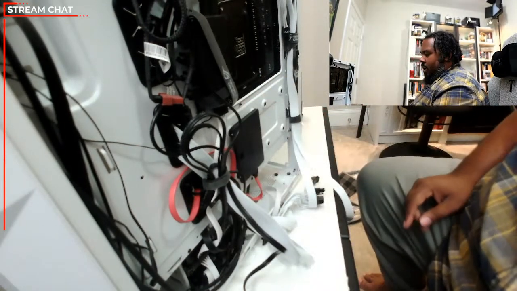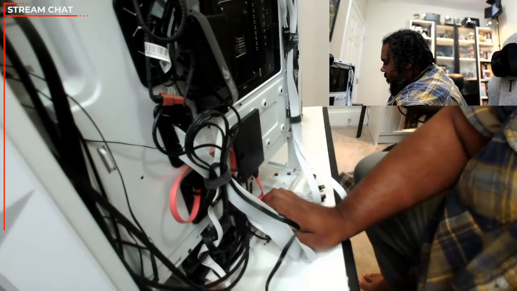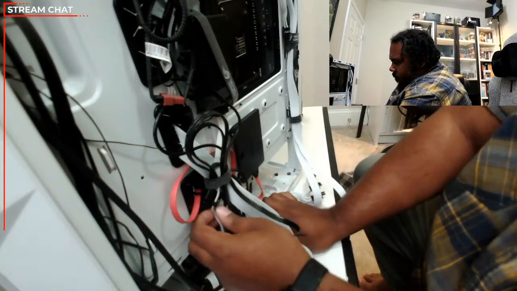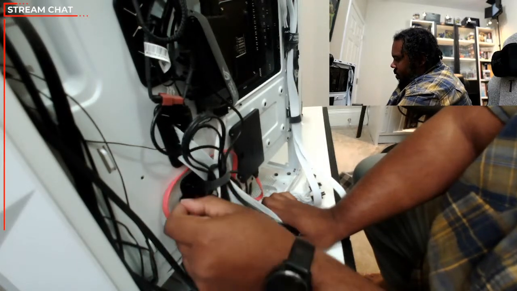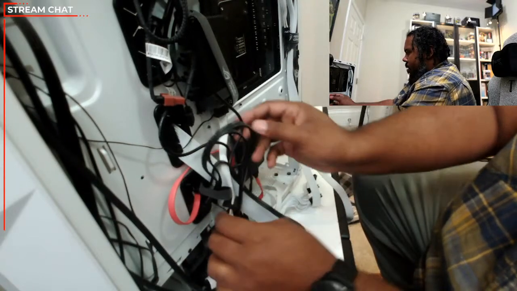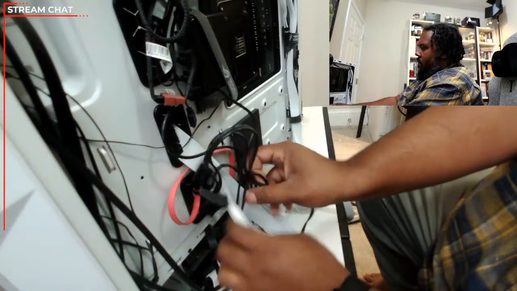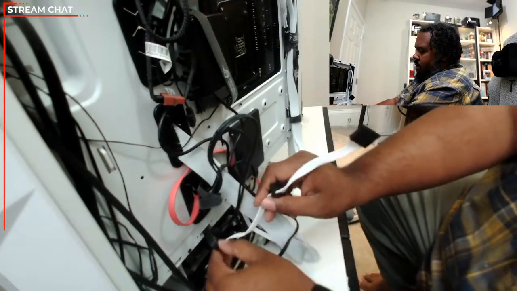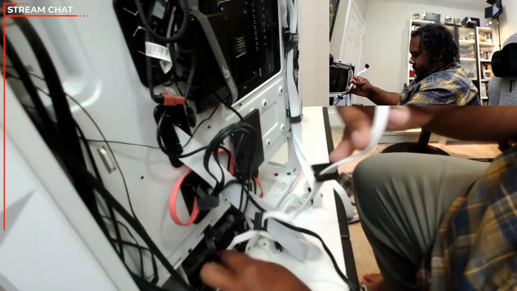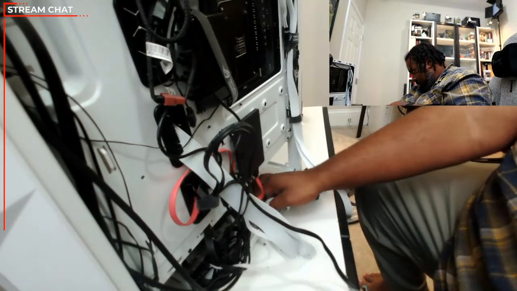Let's get that out the way. We have our stack of platter drives. I may pull out while we work on this. And that also feeds my fan and light hub. So that cable fed in the cage.